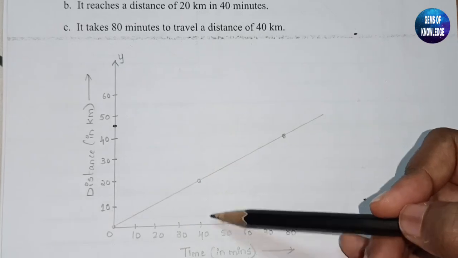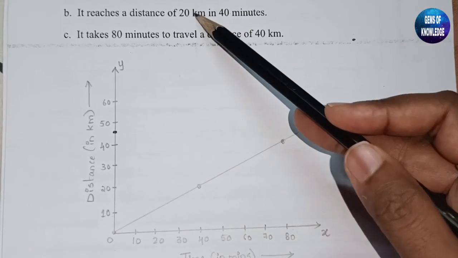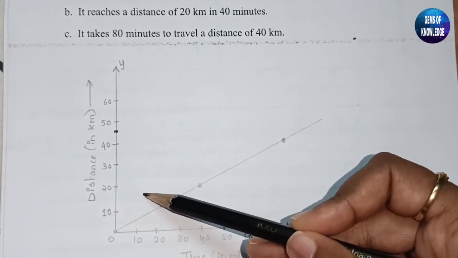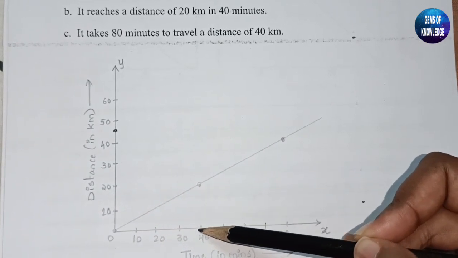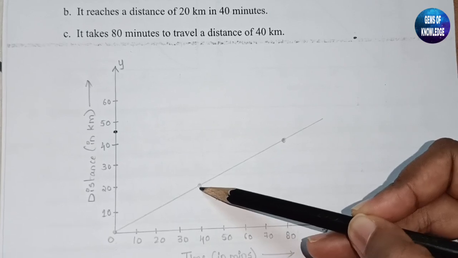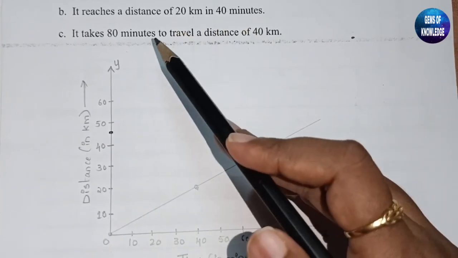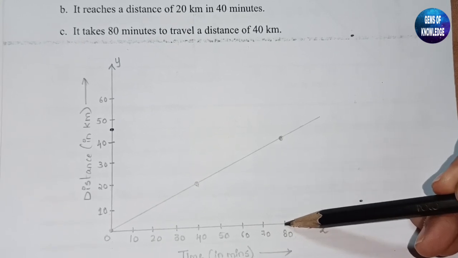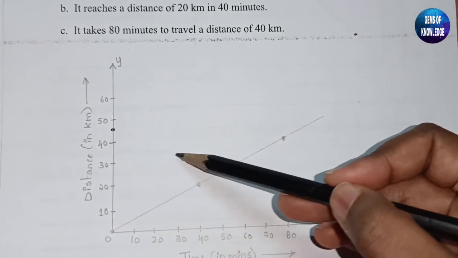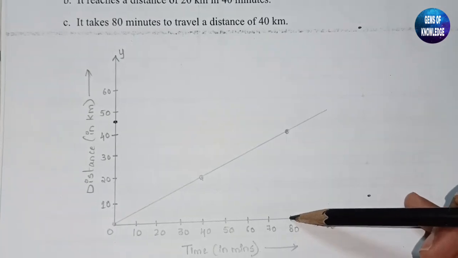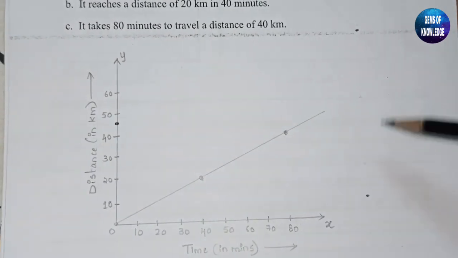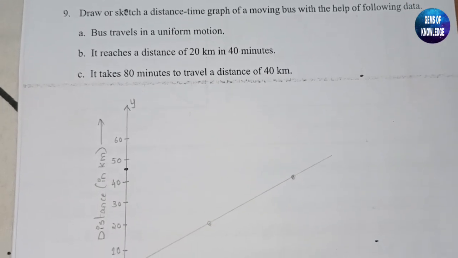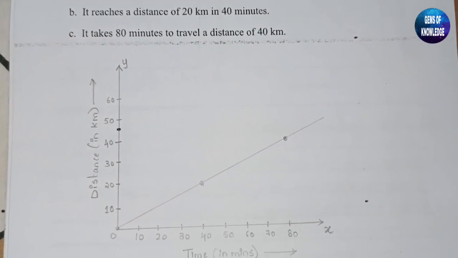Now let us plot the points. They have told us 20 kilometers in 40 minutes. So this is 20 kilometers and 40 minutes. So your point will be somewhere here. Next, 80 minutes. 80 minutes means minutes is here, 80 minutes and 40 kilometers. So 40 kilometers is here and this is 80 minutes. So this particular sketch is your distance time graph for the given question. Okay, we'll move on to the next.